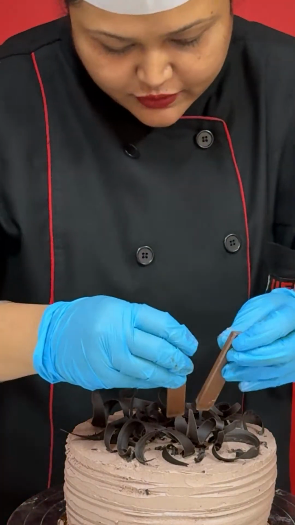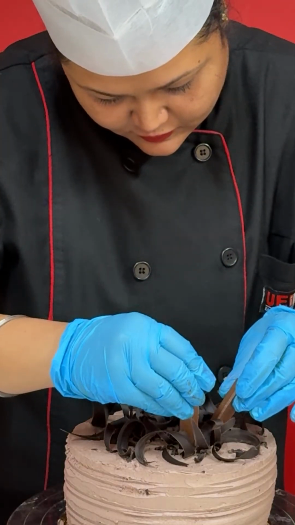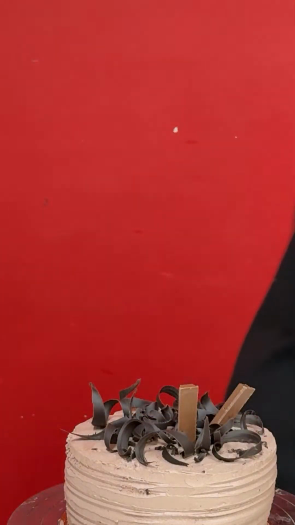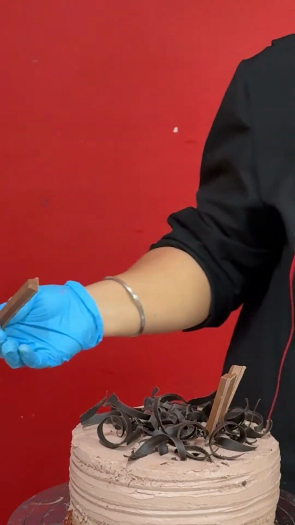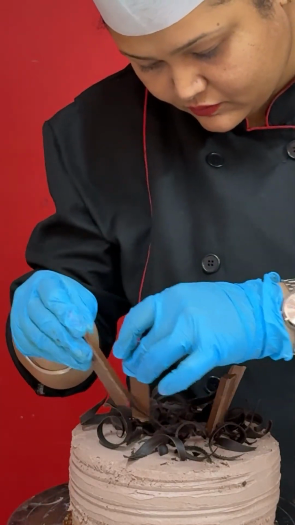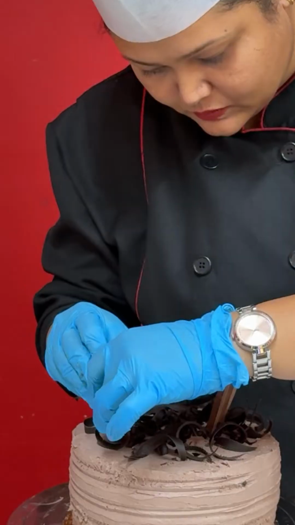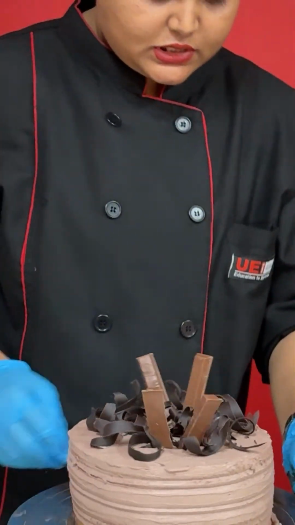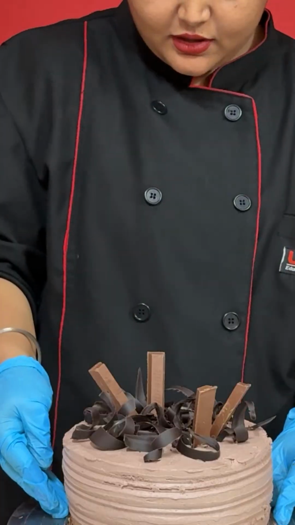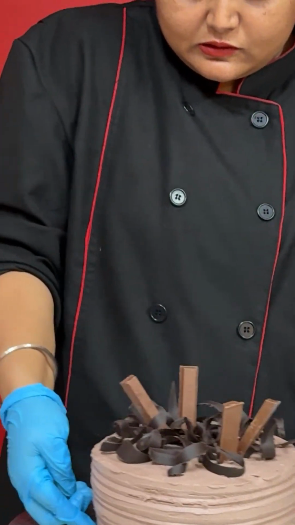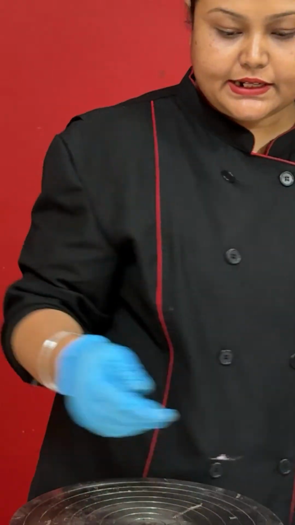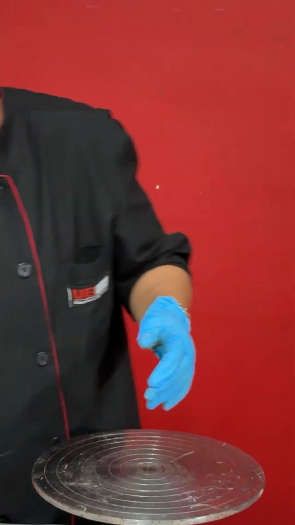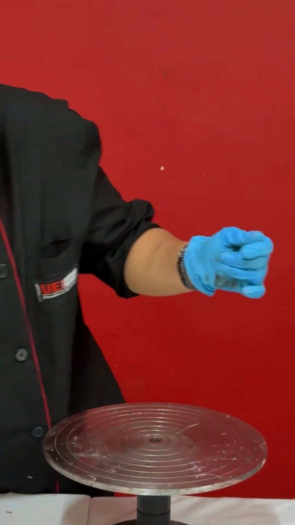Here. So you can just, okay. So this is for the chocolate cake. Okay. You can keep it on that table. Or here also. The chocolate is done. This is also I will use.